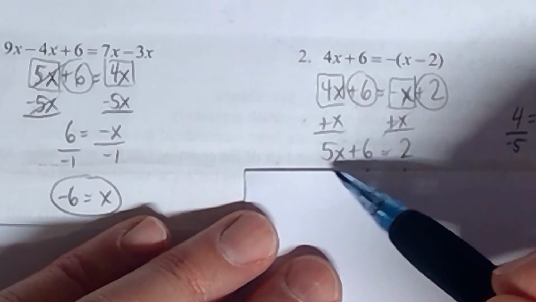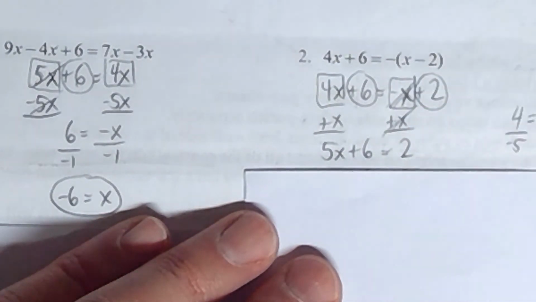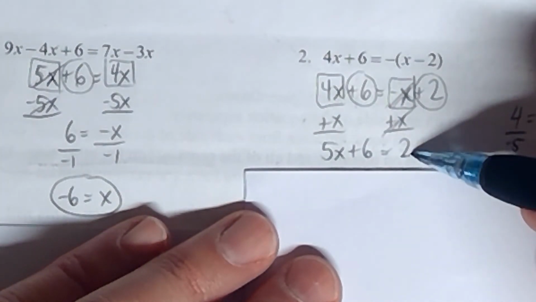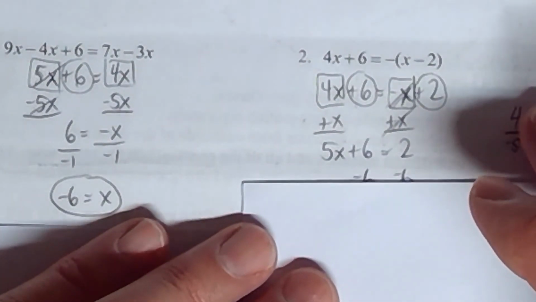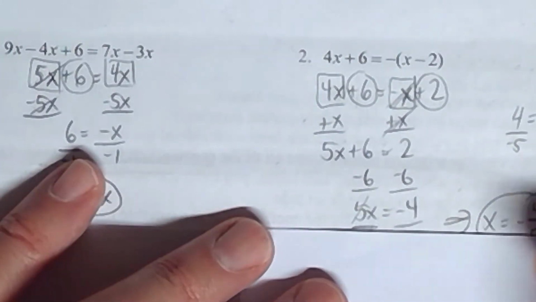And so I end up with 5x plus 6 equal to 2 because these cancel right here. Okay? And now I'm supposed to move over the 6 with the 2, right? Because they need to be on the opposite side of where the 5x is located. And that gives me 5x equal to negative 4.